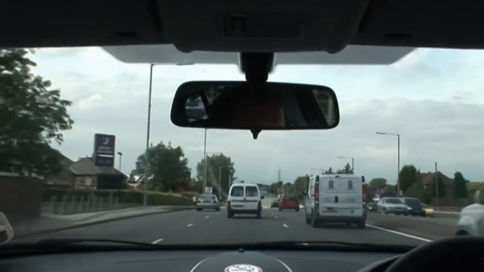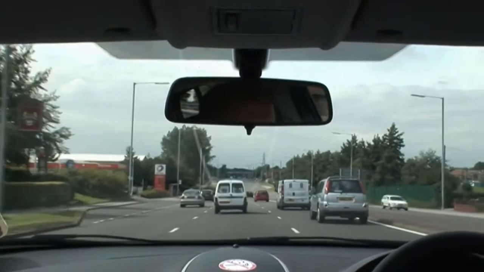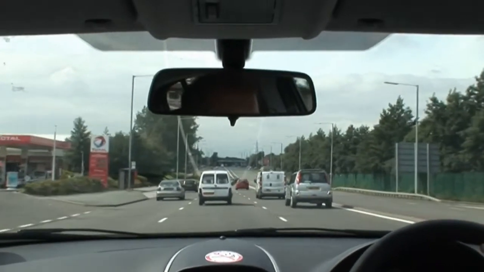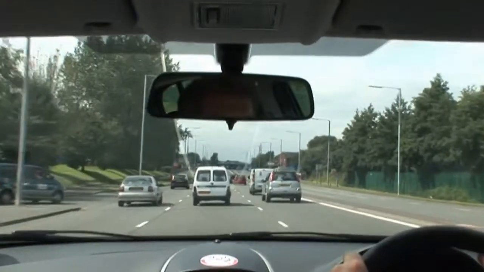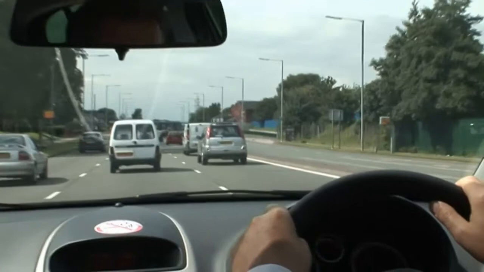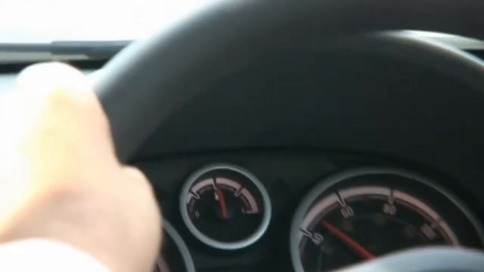So the speed limit of the road is 50 miles an hour. The traffic is now beginning to flow. Make the progress, keep up with the flow of traffic, and I'm now driving on 50 miles an hour. And the idea is to keep it at 50 miles an hour, but of course allowing for road traffic conditions.